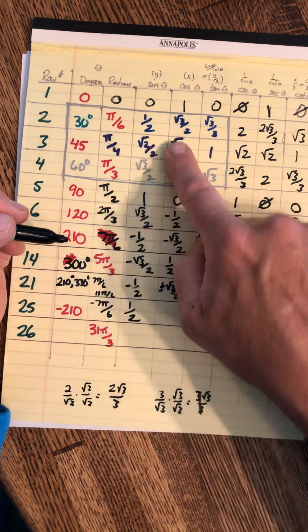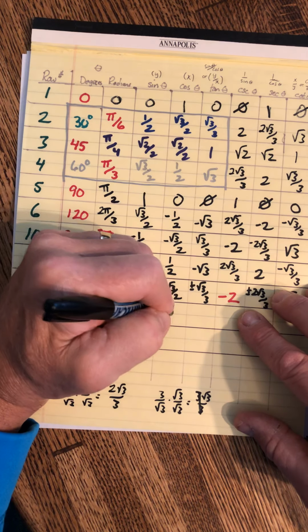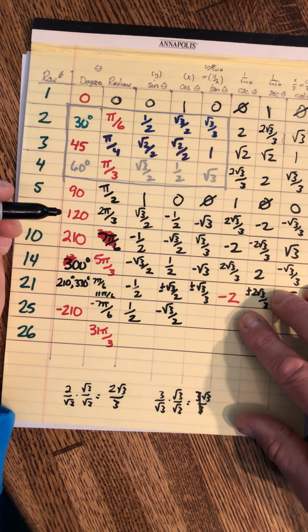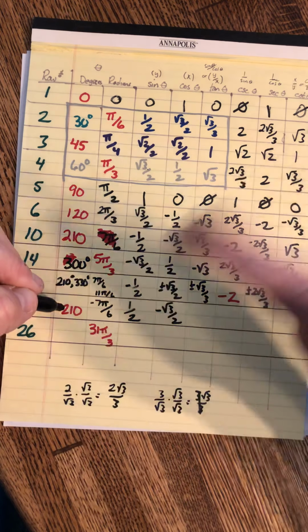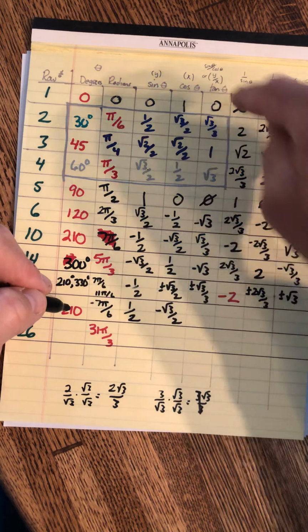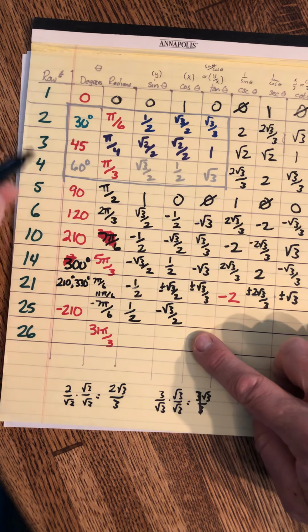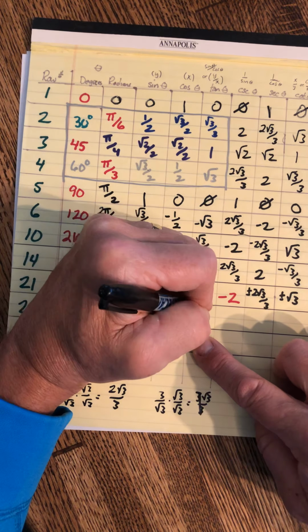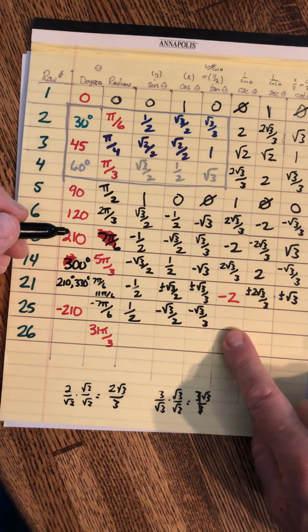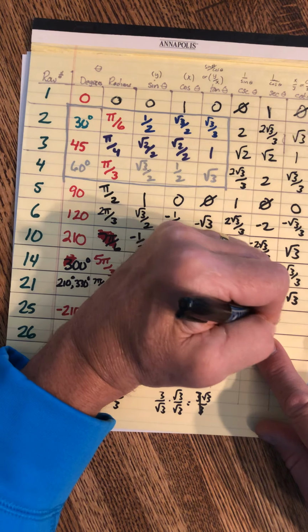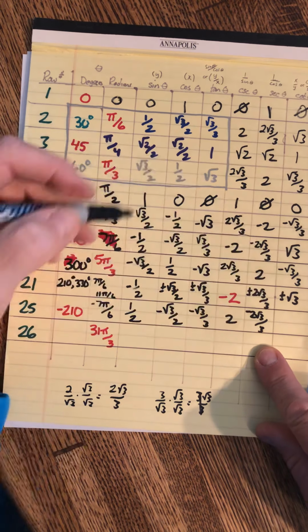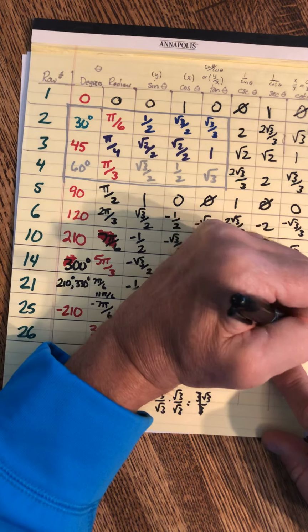It's to the left of the origin, so it'll be negative square root of 3/2. And second quadrant is where this terminal position is. Tangents are negative, so it's going to be negative square root of 3/3. And then flip those over, you get 2, you get negative 2 square root of 3 over 3, and then you get negative square root of 3.